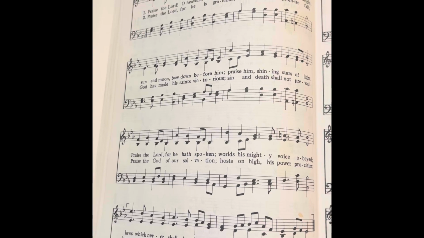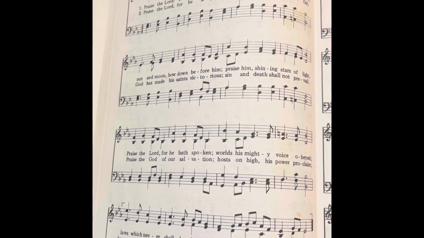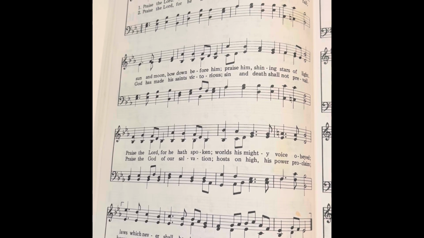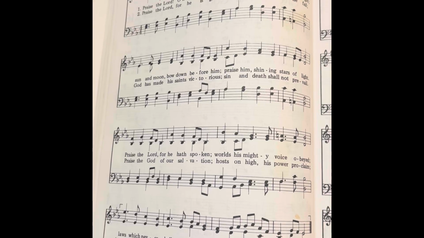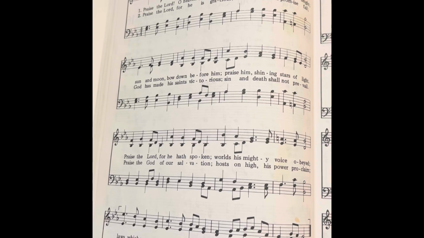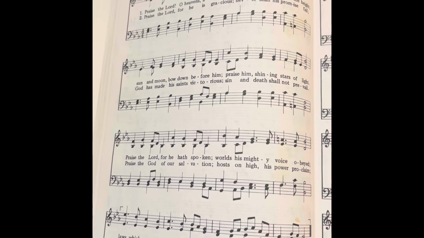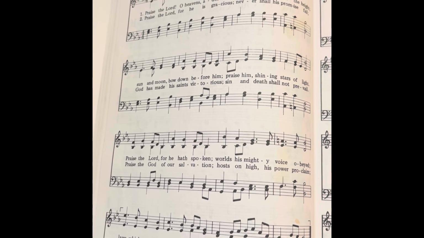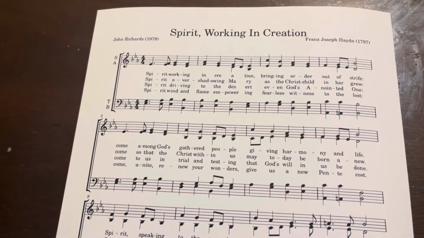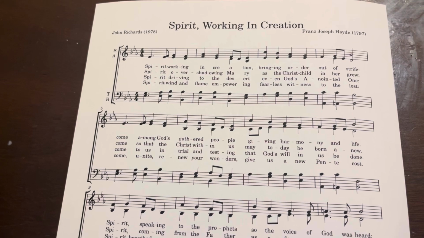So anyway, what I ended up doing was typing out the notes as indicated in this particular setting, and then went back and put in the text of Spirit Working in Creation. So if you'll just give me a moment, I will show you what that ended up looking like, and this is what the choir used for Sunday. So this is what I ended up with. Again, I used MuseScore, the free version, to create this.